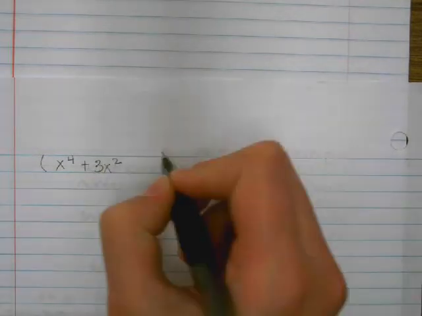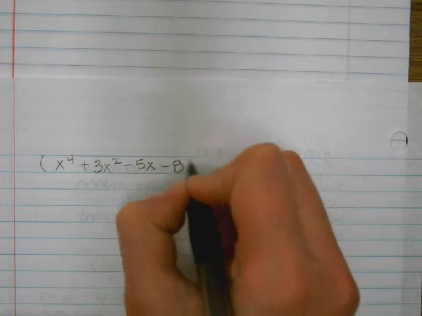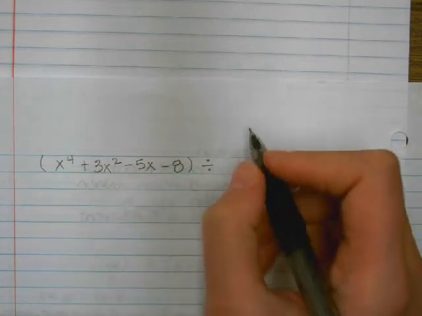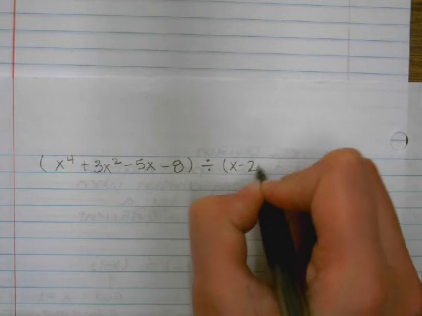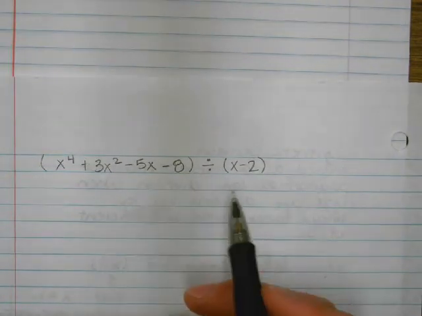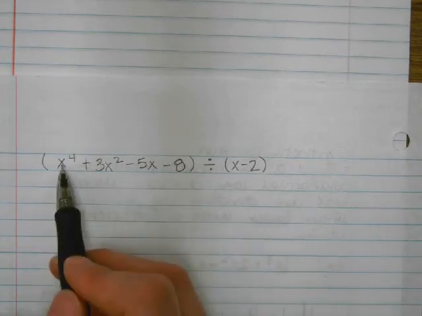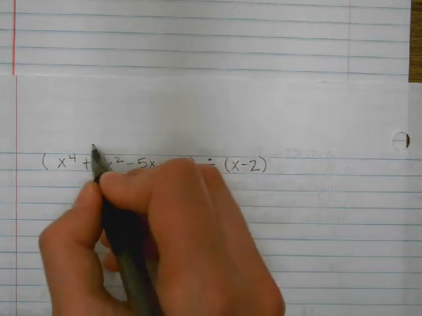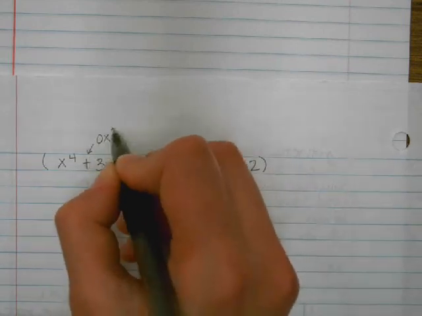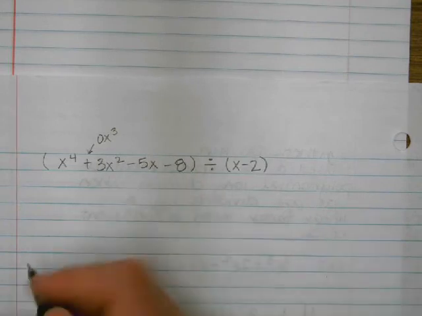Alright, next we're going to do x to the 4th plus 3x to the 2nd minus 5x minus 8 divided by x minus 2. So again, when I set this problem up for synthetic division, I'm going to have to make sure that I have all my exponents represented. So I have an x to the 4th, but I do not have an x to the 3rd. So in here I'm going to need a 0x to the 3rd, and then x to the 2nd, and then a plain x, and then no x.